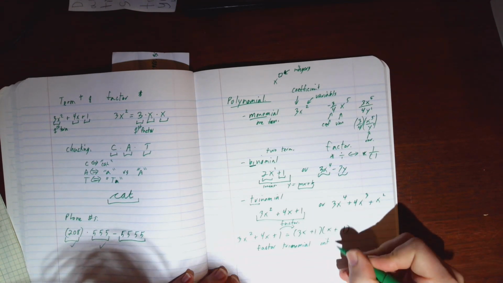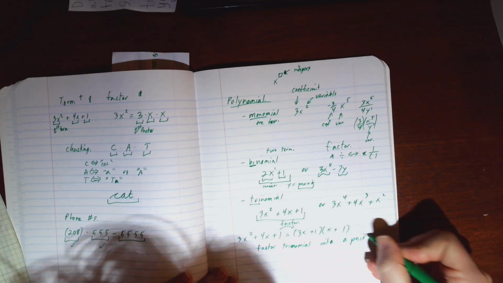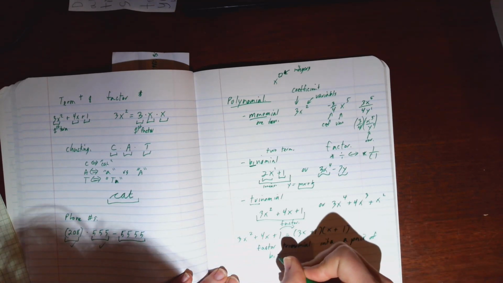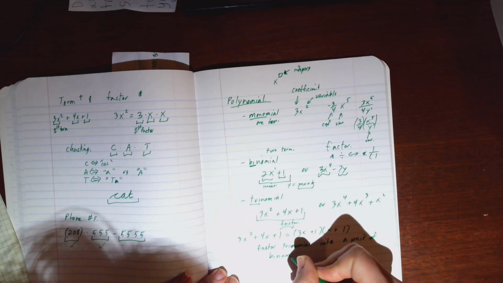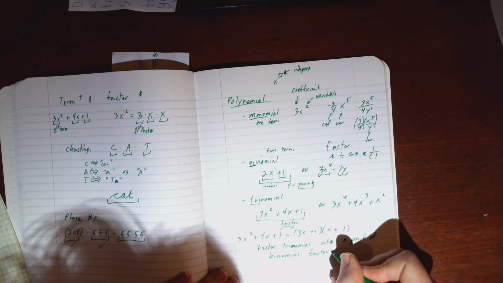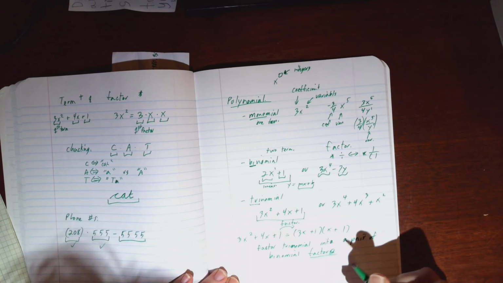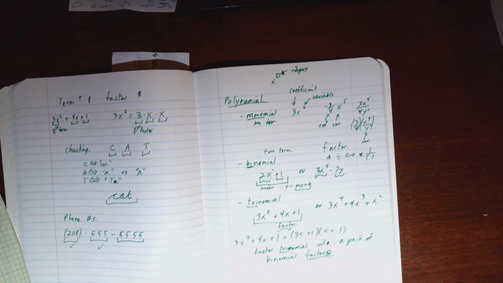Into a pair of binomial factors. And here's where our term factor distinction is coming in.